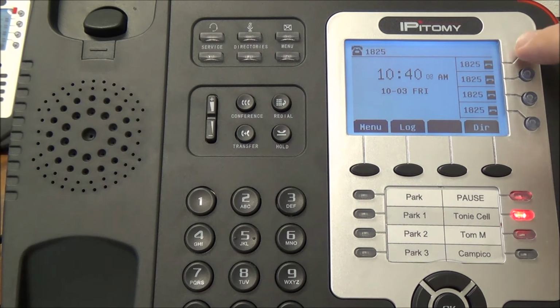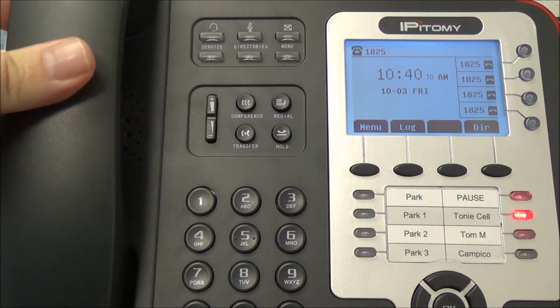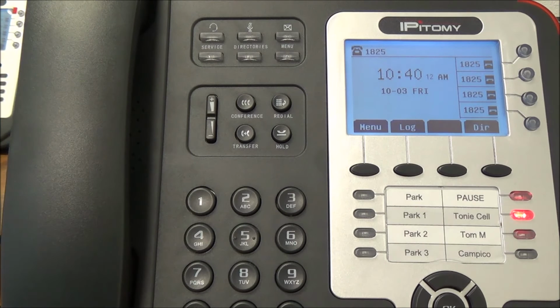You can see the green light is gone. The call is gone off of my phone. It is now ringing down to the other extension. That's a blind transfer. You can also do that manually.